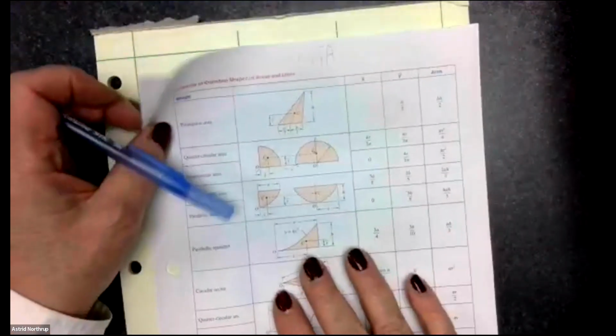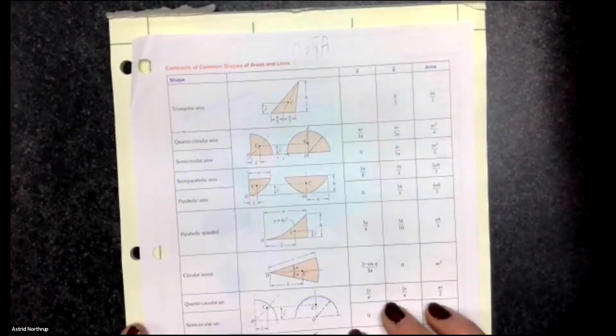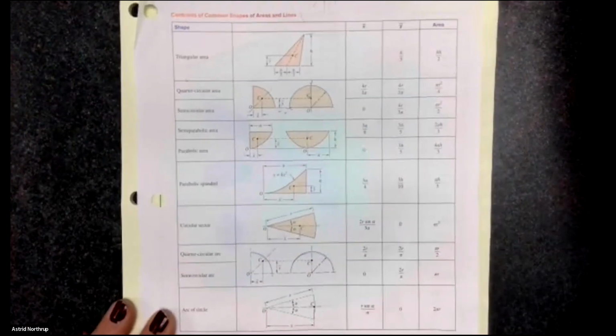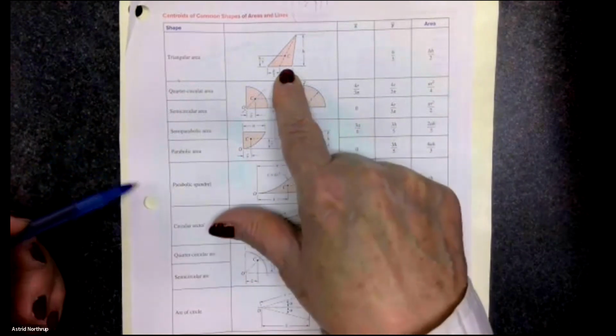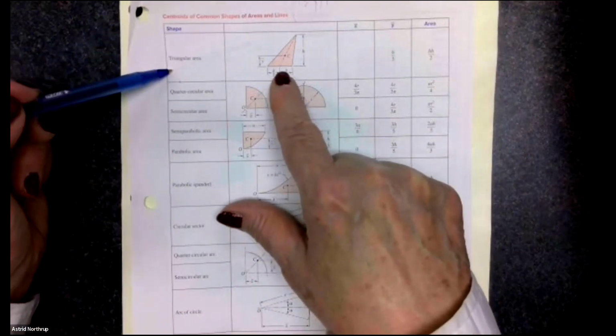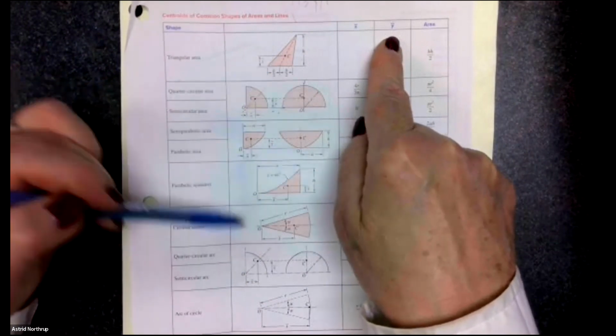Okay, so what does this mean for us? Well, when you take a look at your textbook, there's a page like this, and I apologize, I've removed mine from the book, so I don't know what page it is, but it's somewhere in your book. It's probably on the inside front cover or the inside back cover. But basically, it shows you where the coordinates x bar and y bar are of different discrete shapes.